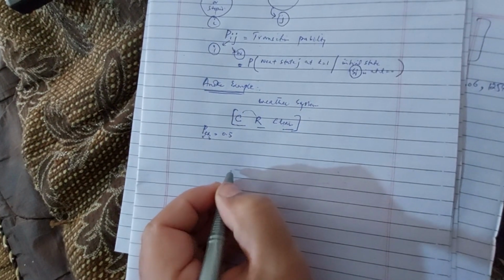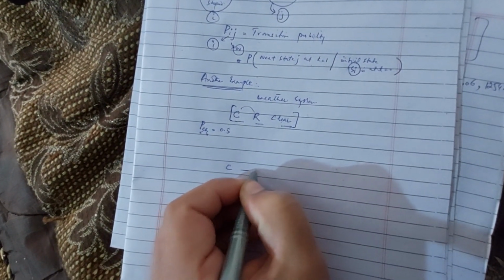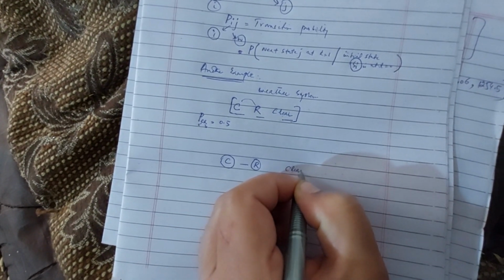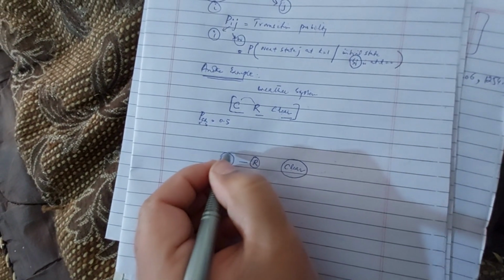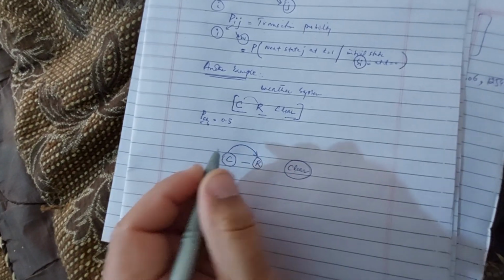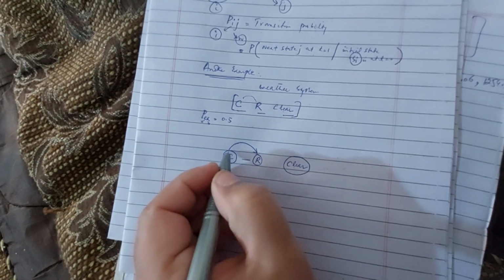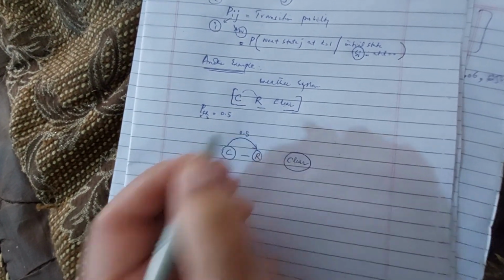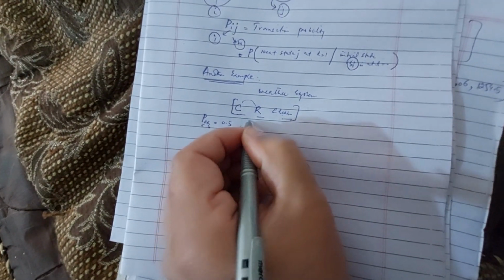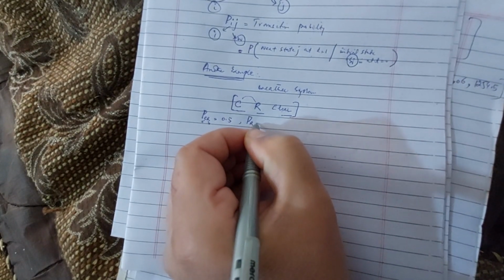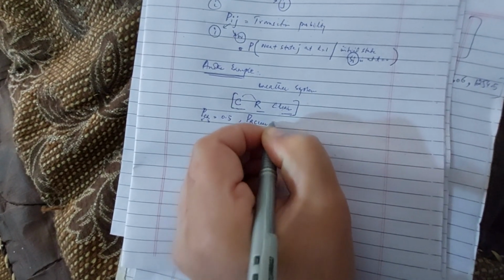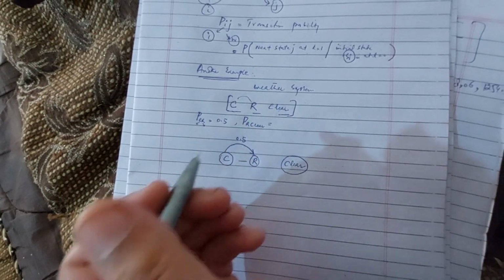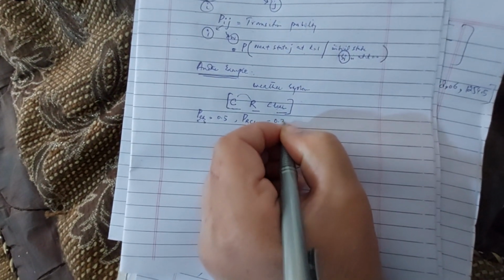So we can actually model this system like this. This arrow shows that the initial stage was cloudy and it started to rain and it has a probability of 0.5. And the probability of rain to clear is equal to 0.3, for example.